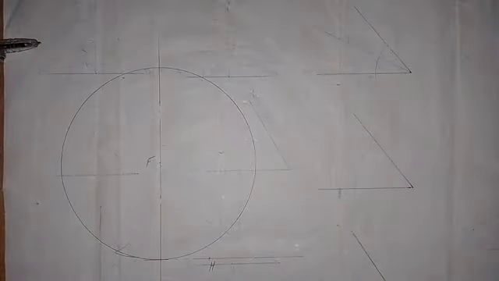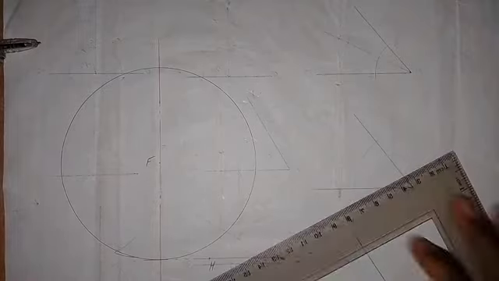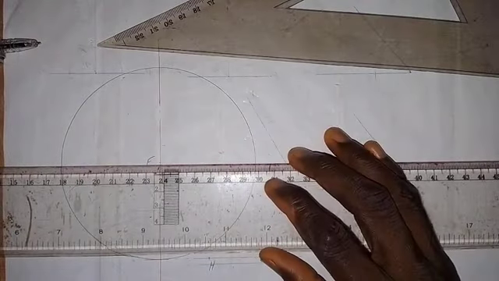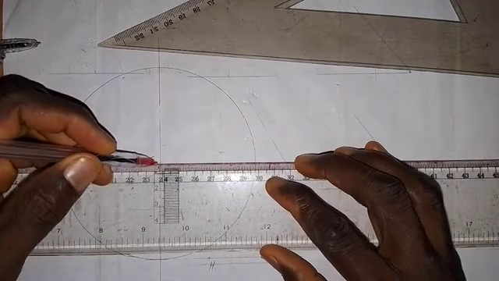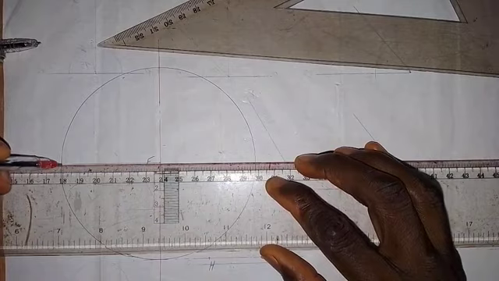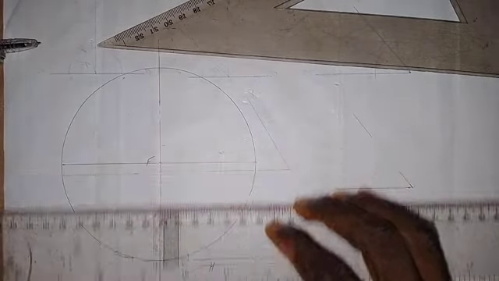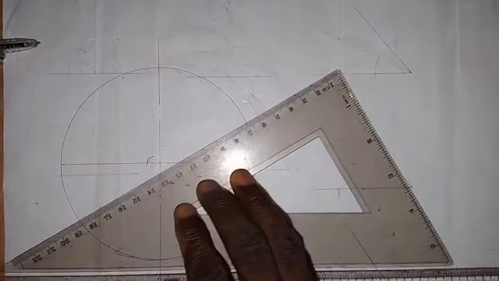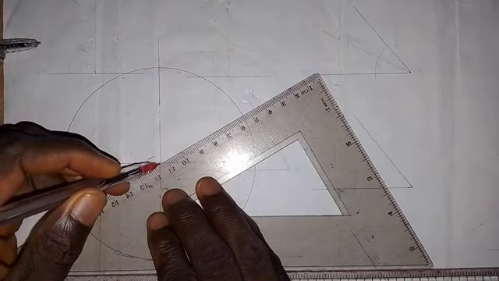Okay, having drawn this circle, the next thing I'm going to do is to divide this circle into 12 equal parts. I will need to draw a horizontal line through point F like this. Then I'm going to divide the circle into 12 equal parts.